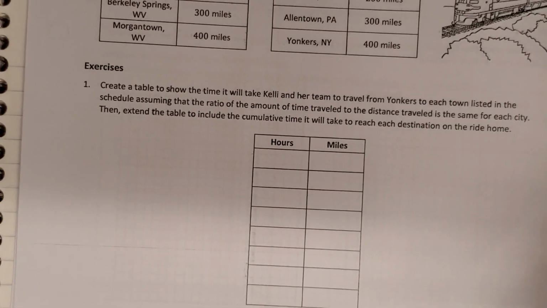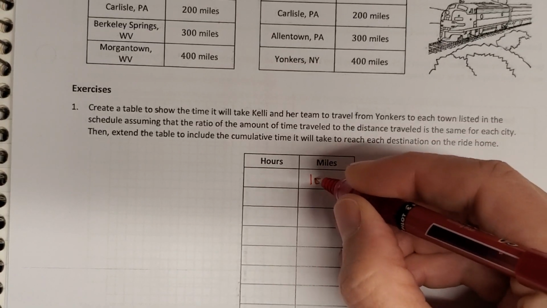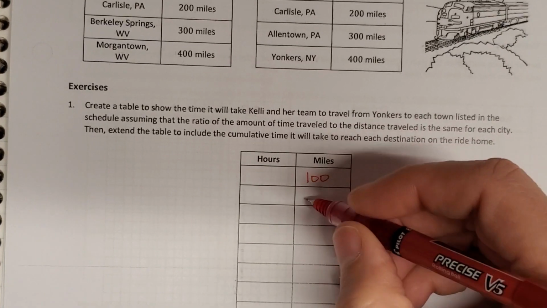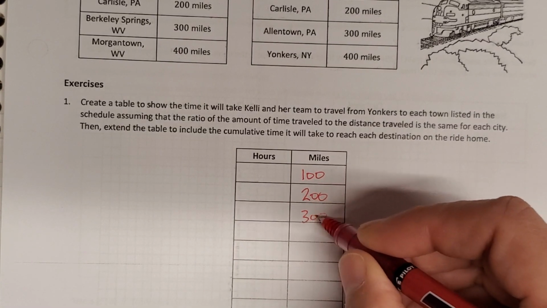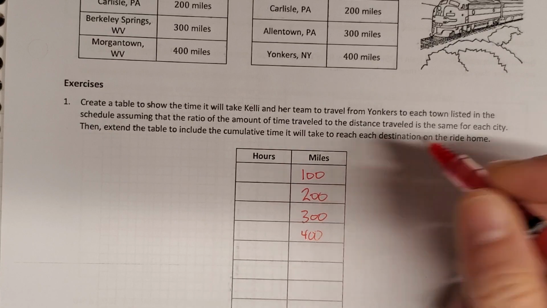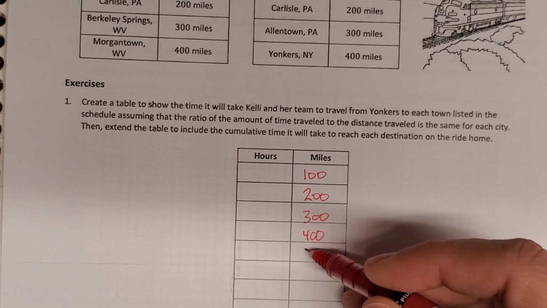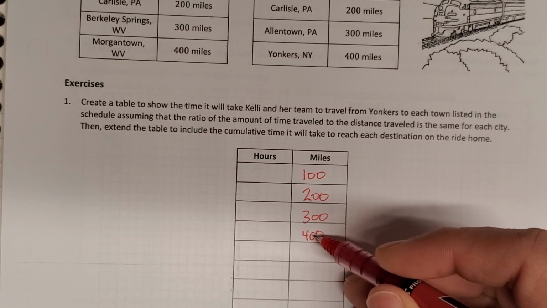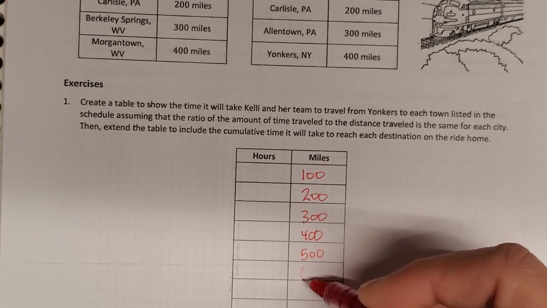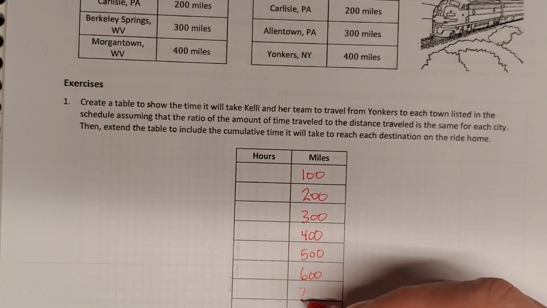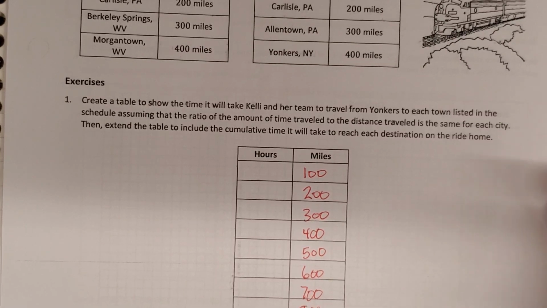Okay? So now, if they start out in Yonkers and they go to Allentown, they go 100 miles. Then they go to Carlisle, it's another 100 miles. Then to Berkeley. Then they get to Morgantown. They do their little tournament, but then they've got to turn around and come back. So from Morgantown, then back to Berkeley would be another 100 miles. Carlisle, another 100 miles. Allentown, another 100 miles. And back to Yonkers, the final 100 miles.